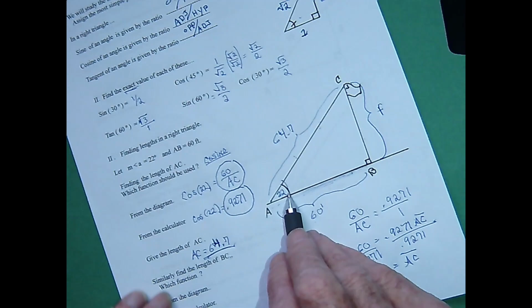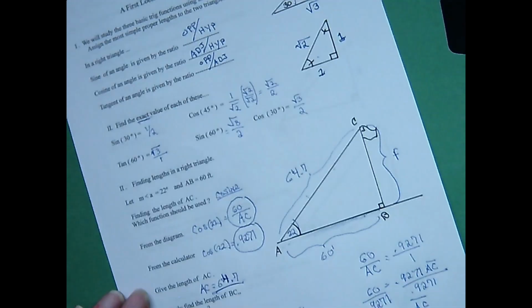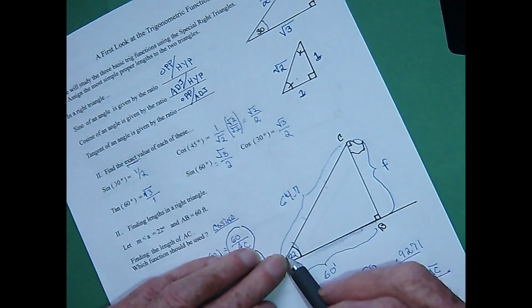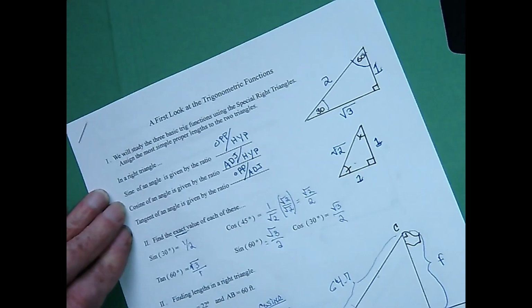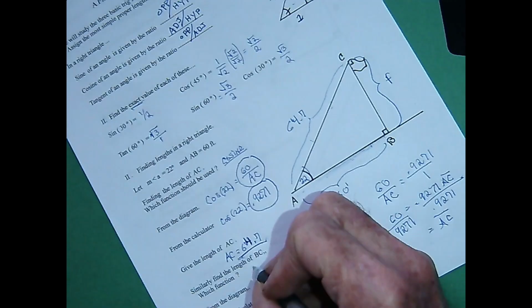And first I got to figure, which function am I going to use? Well, that's the first thing I'd ask you. And you got to think, well, what do I know and what do I want to know? I wish I knew the opposite length from the 22-degree angle, and I do know the adjacent length. So I should use the function in this group that uses opposite and adjacent. So that's going to make me use tangent, huh? Well, here we go then. What function would we use? The tangent.